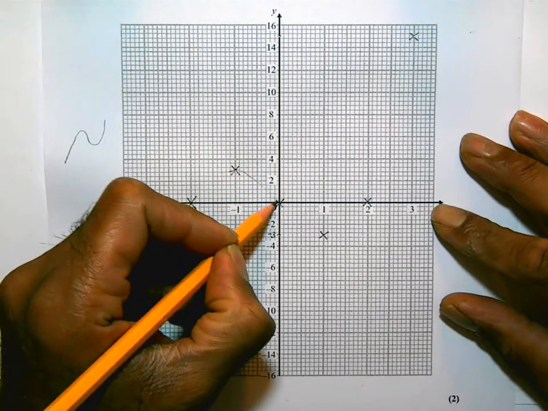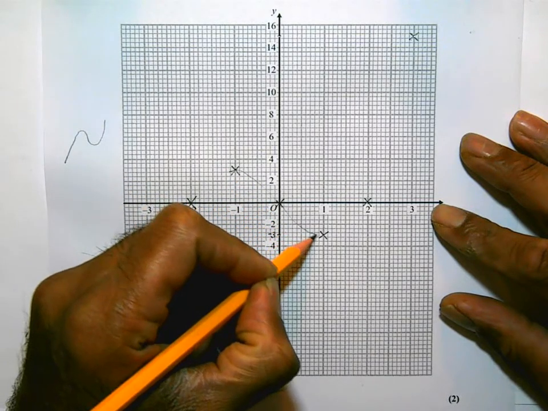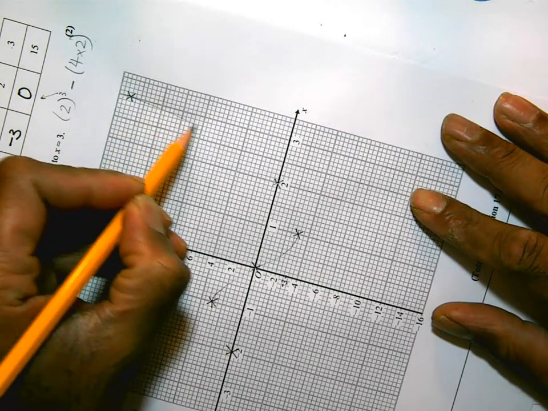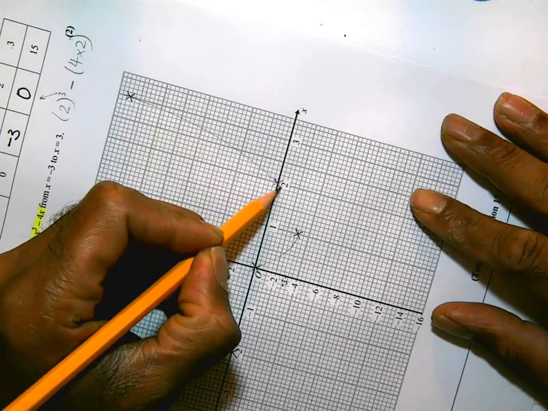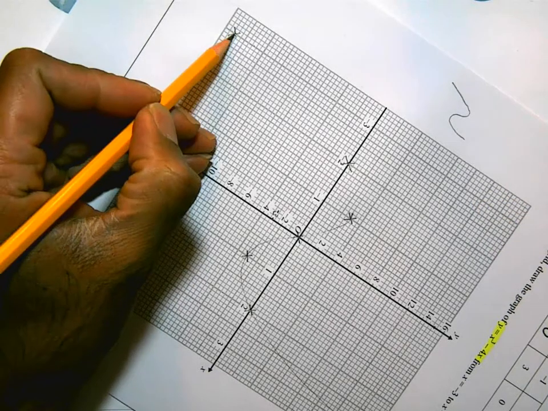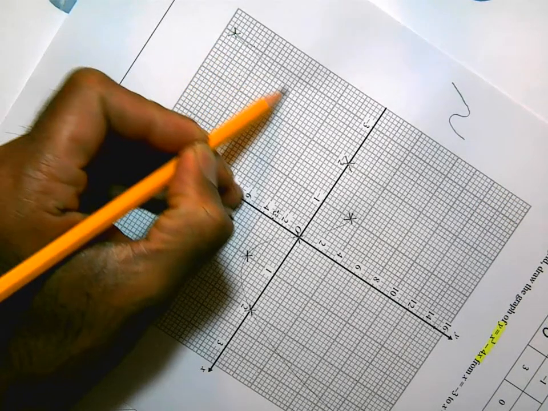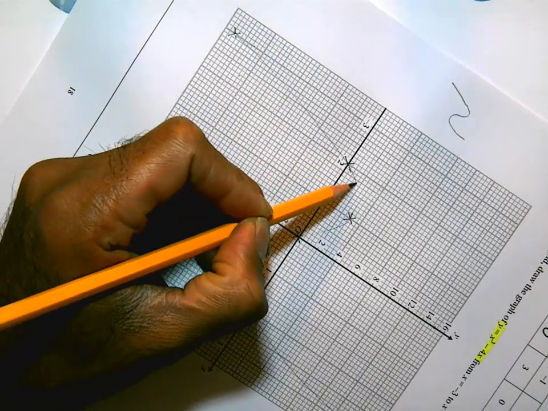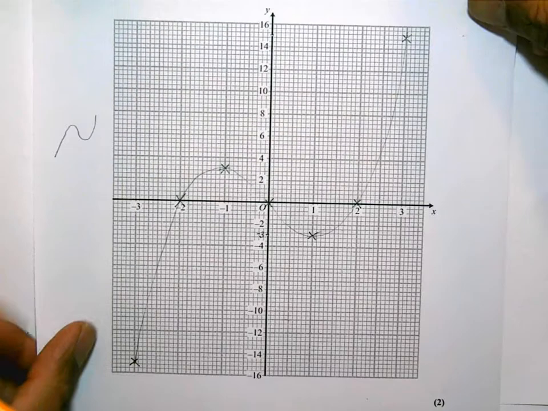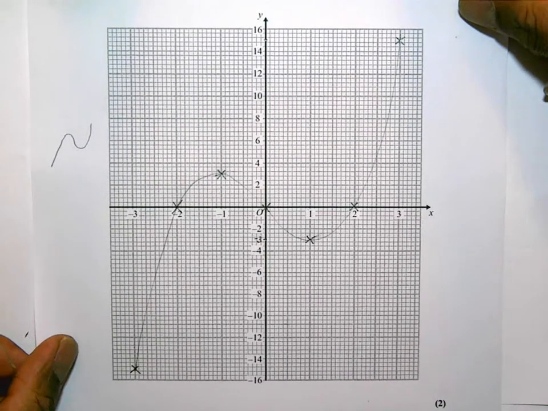It's difficult to get this right first time, but sometimes it's easier to move the paper around. It doesn't need to be particularly dark, but that is enough to get me full marks. That's a neat curve that goes through all the points.